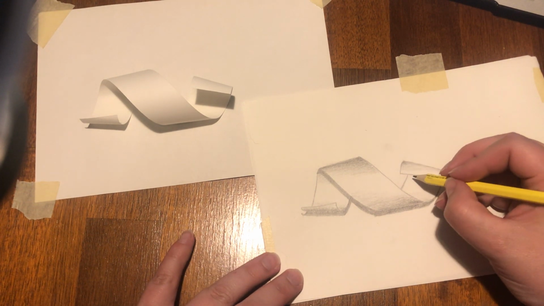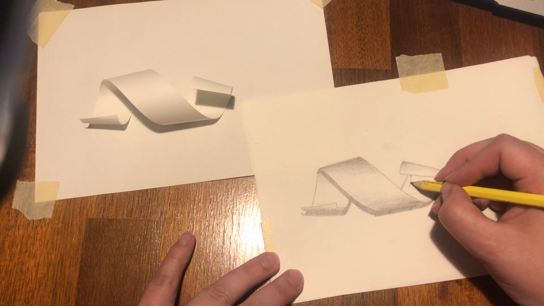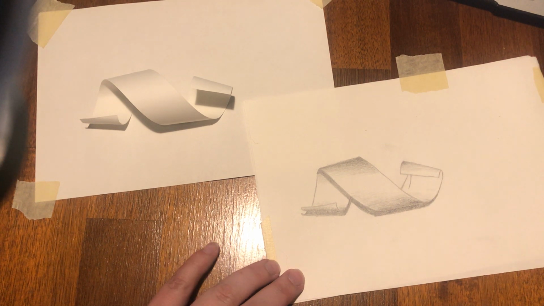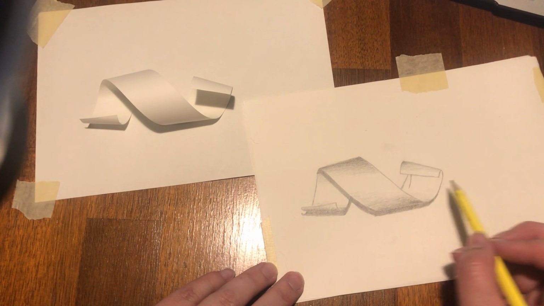I'm going to start inside this just a little bit. And it curves a little bit, not too much. Gets close to that line right there. And then it goes out and over.